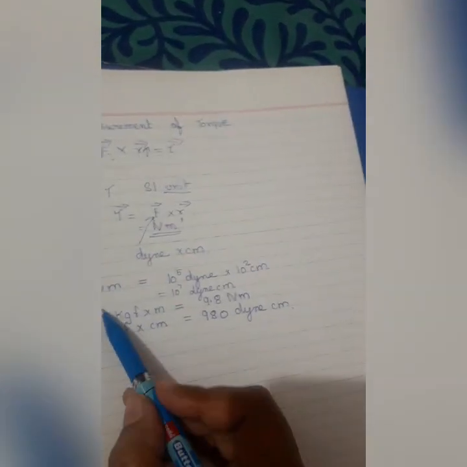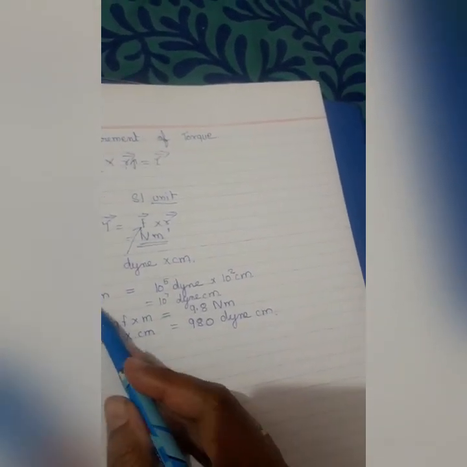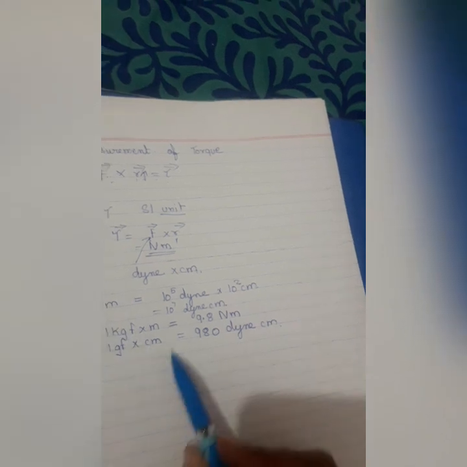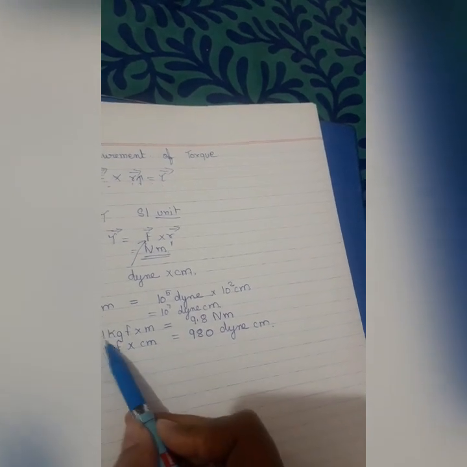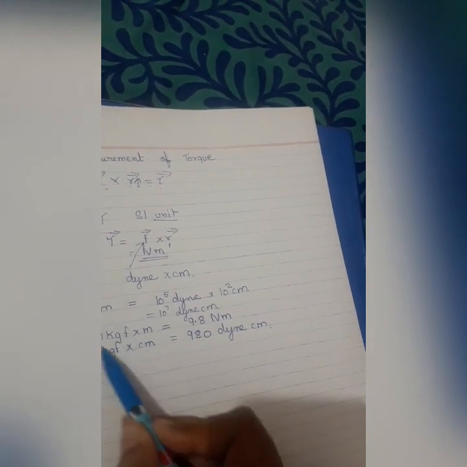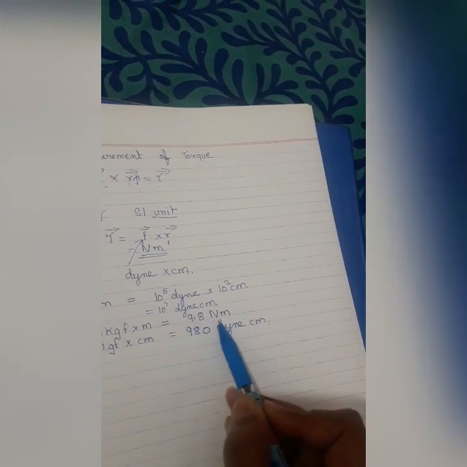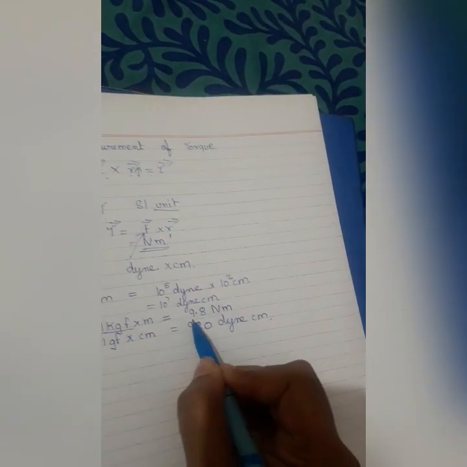Already we know that 1 kgf is equal to 9.8 Newton.